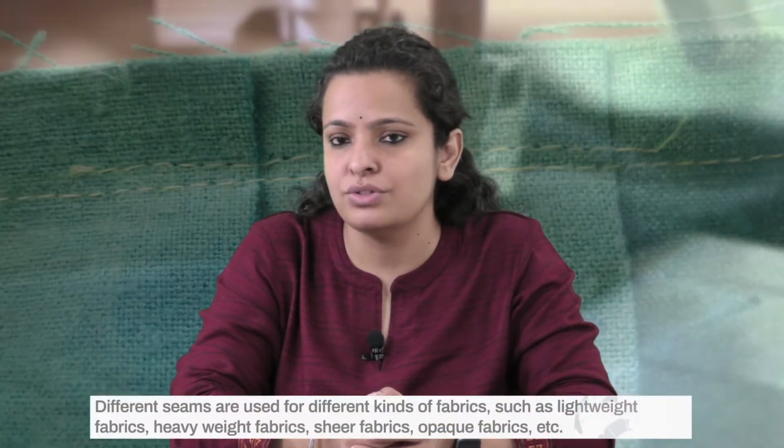So it is very important to understand what all factors are there which affect the choice of the seam type and how we will select a good seam according to the demand of the design. So the first factor which affects the choice of seam type is the type and the weight of fabric. Different seams are used for different kinds of fabric. Like we have already discussed, the stitch, the seam, the needle, thread, everything is related to the type of fabric which we are using for the construction of the garment.